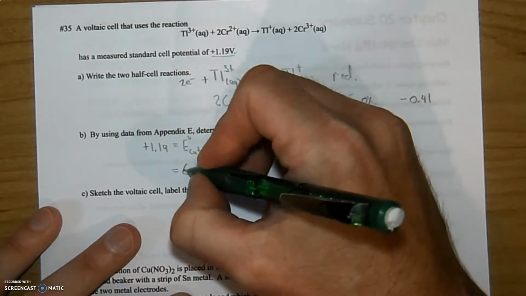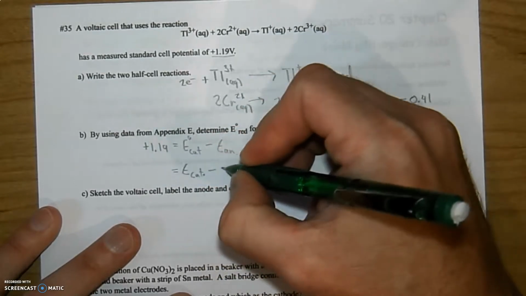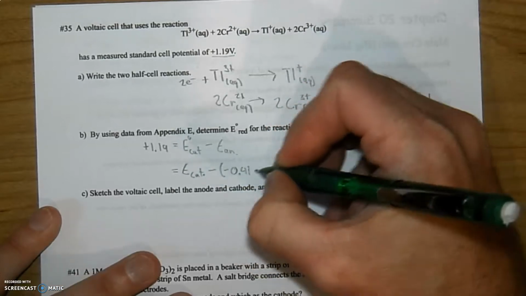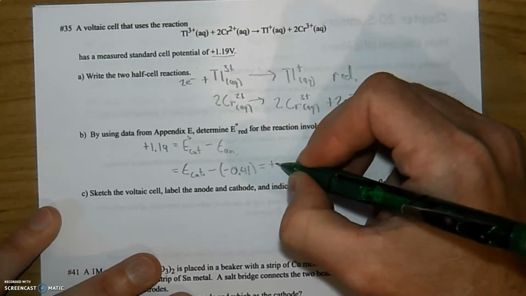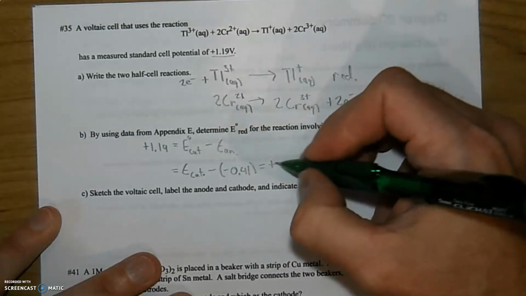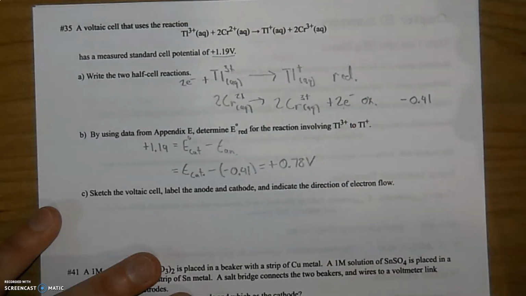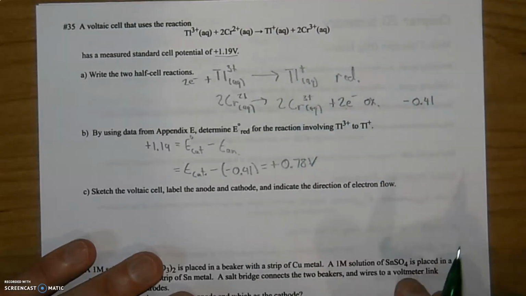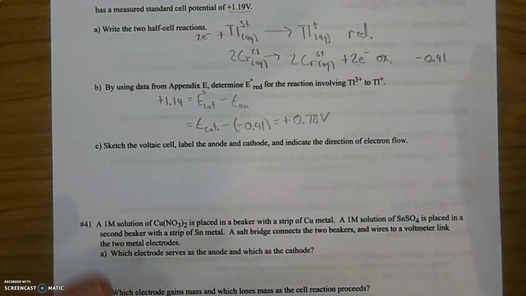All right, so when we pull these numbers out, looking at numbers in the back of the book, minus negative 0.41, we find that our answer will be positive 0.78 volts, which happens to be the value for thallium. That is the answer. Okay, as far as sketching this picture, I'm going to hold off and do that on the next slide because I'm way over time for this one.